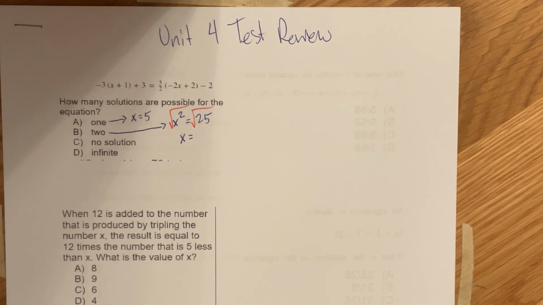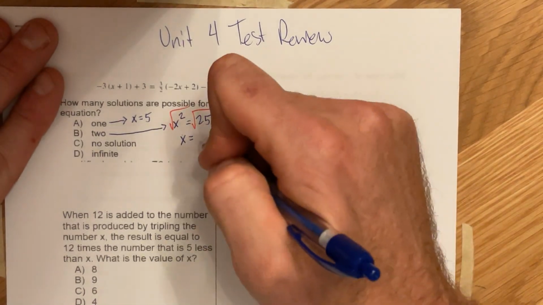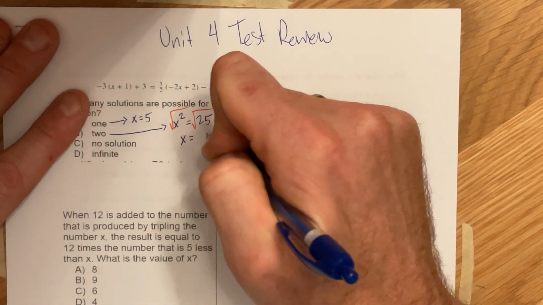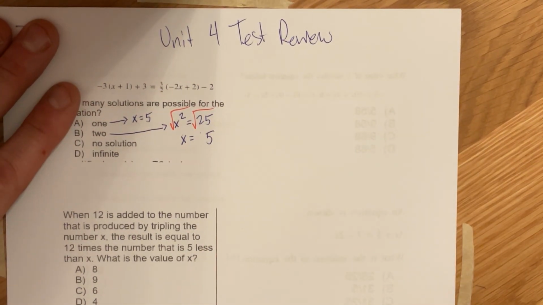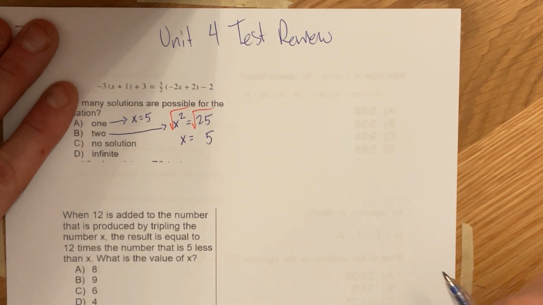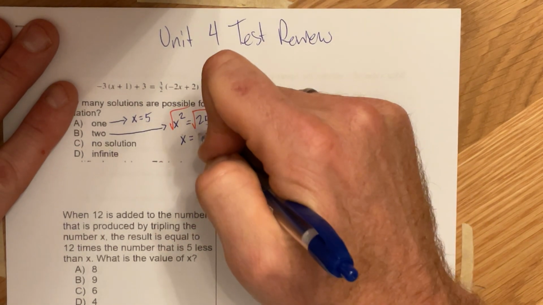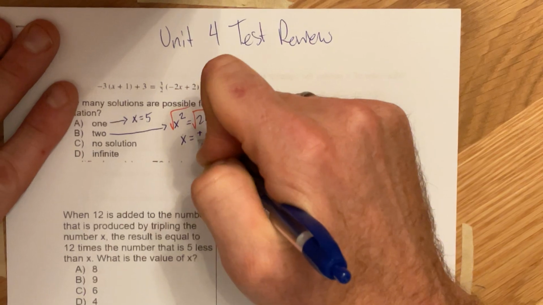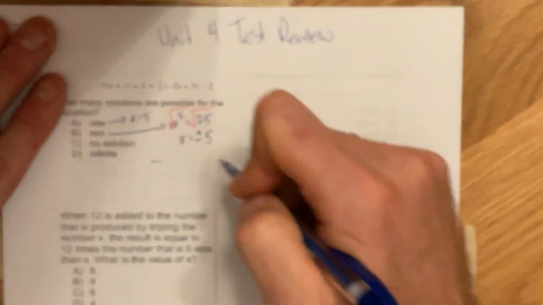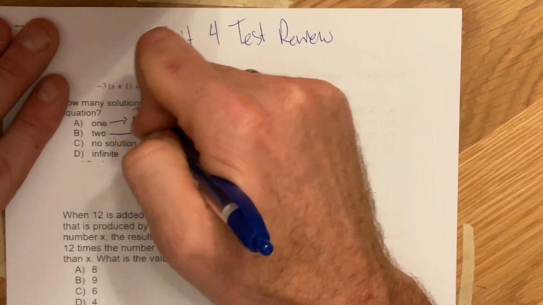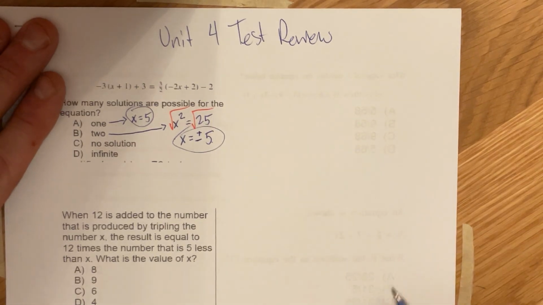There are actually two square roots of 25. The number that we can multiply by itself to get 25, we could do 5. But we could also do negative 5. Actually, negative 5 times negative 5 is also 25. So we show a two-solution equation with a plus or minus of that number.